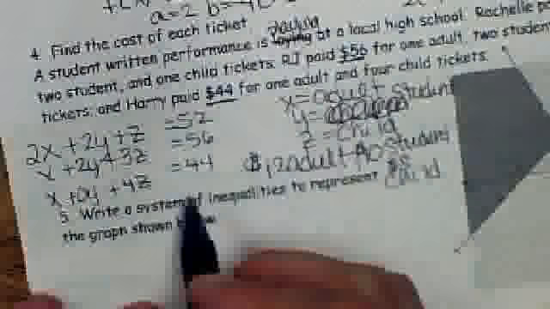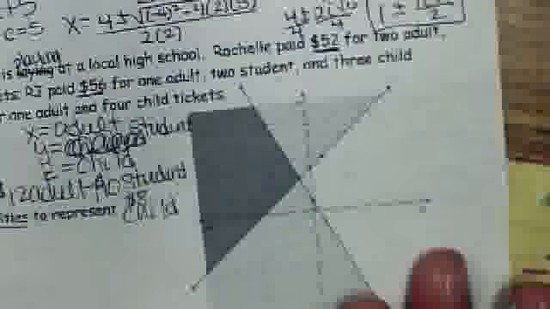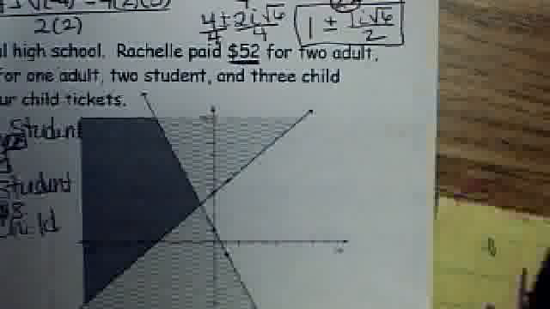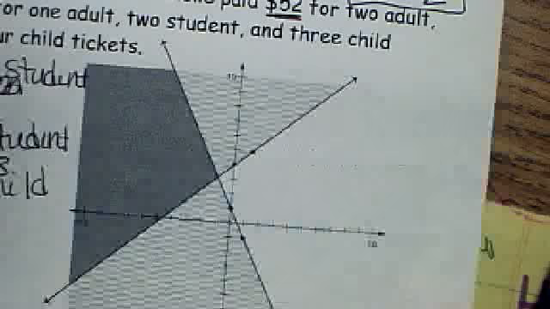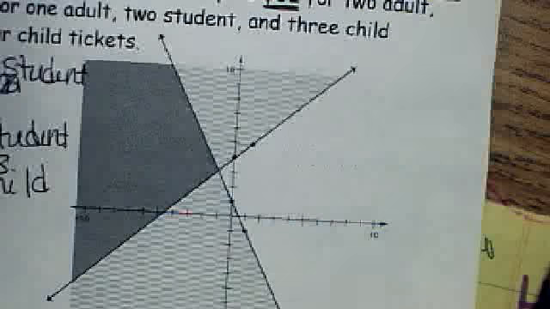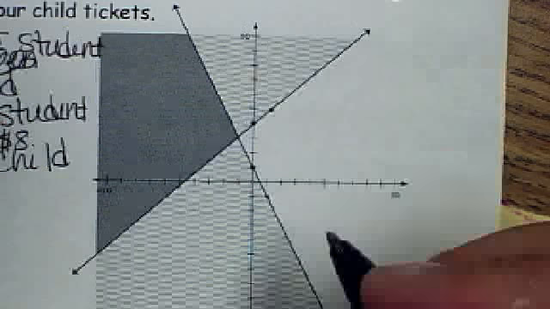Number 5 says write a system of inequalities to represent the graph shown, and that graph is not on your paper, so I'm going to try to zoom it in here so that you can get that. So you need to pause the video for a second and get this graph drawn.